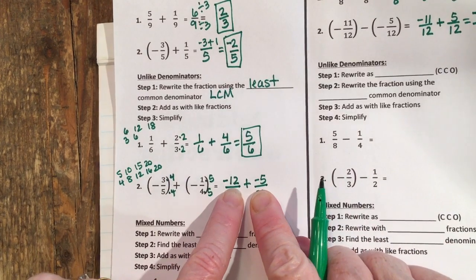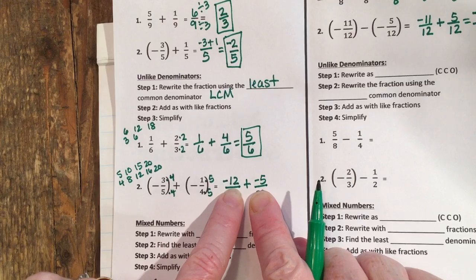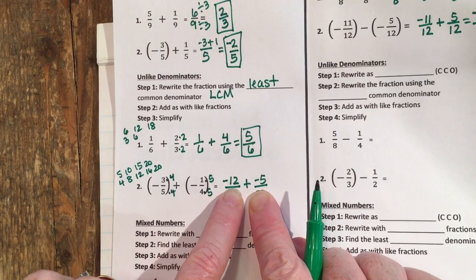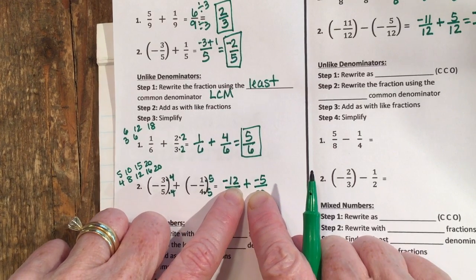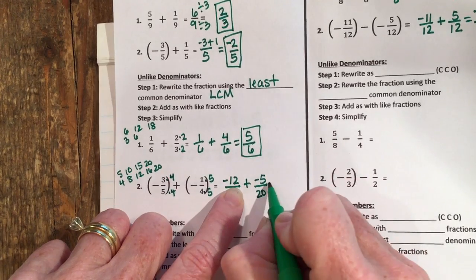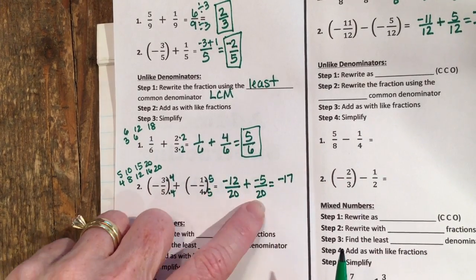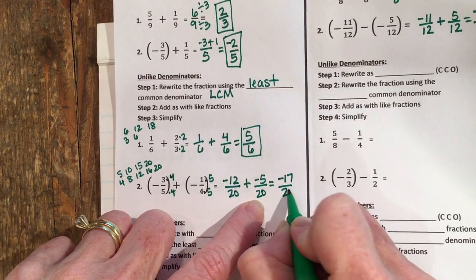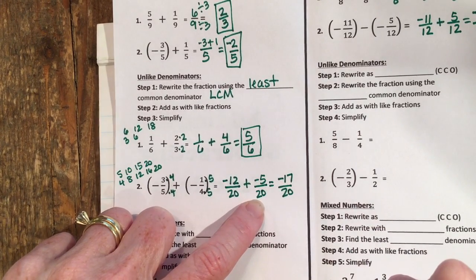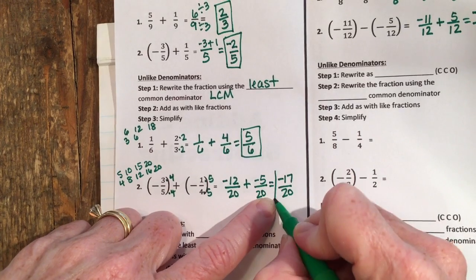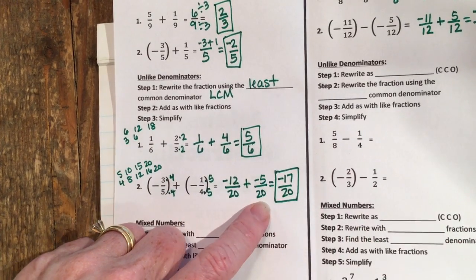Now, I'm kind of ignoring the denominators and just answering this question. What is negative 12 plus negative 5? Well, if the signs are the same, they're both negative, I add 12 plus 5 is 17, and I keep the sign, I keep the negative. Then the denominator will not change, it's still a 20. Last step, can you simplify it? Not in this case, this is negative 17/20.